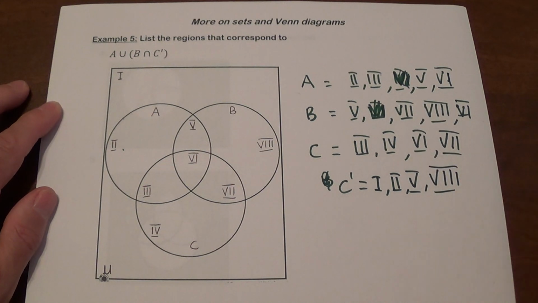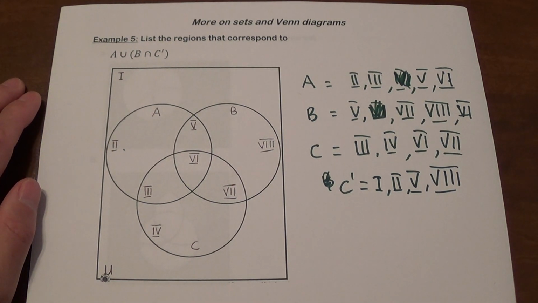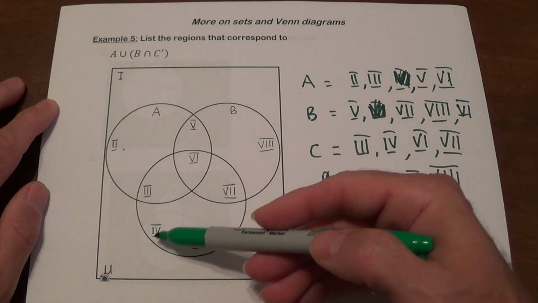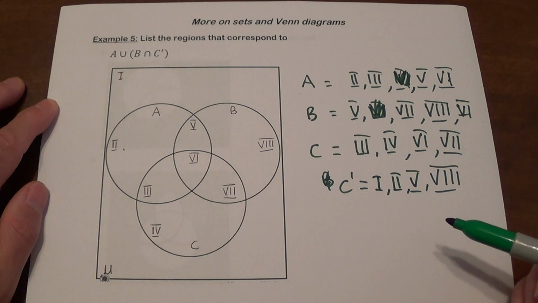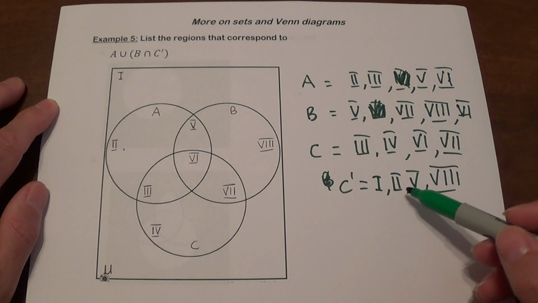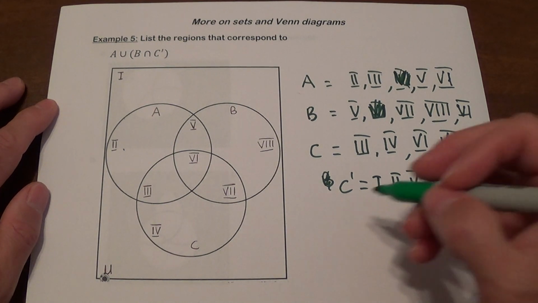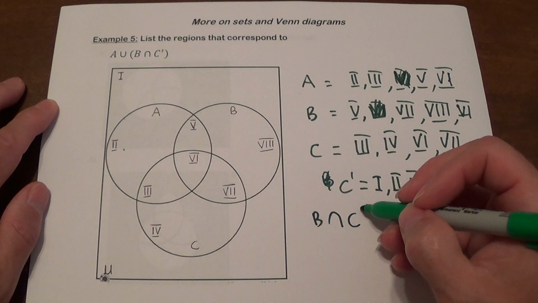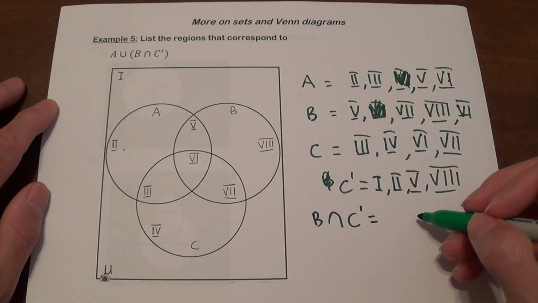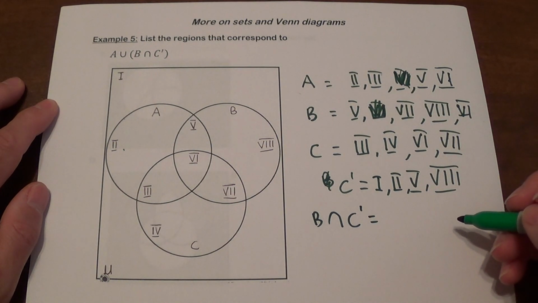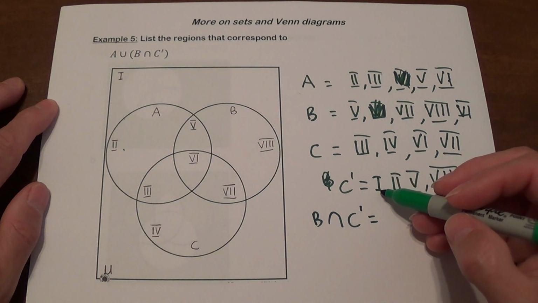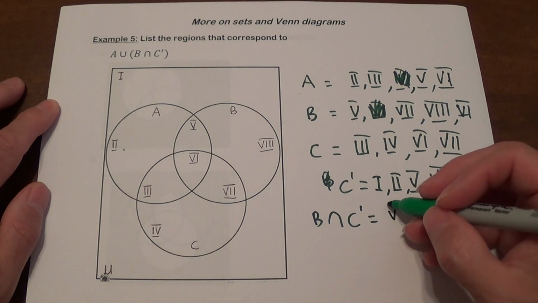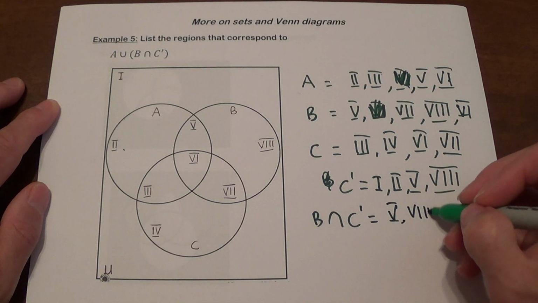Because these are the regions, the parts that are not inside of C. Because what we have inside of C is 3, 4, 6, and 7. Right? So we do 1, 2, 5, and 8. So what is the intersection of B and the complement of C? Those would be the regions that they share in common, right? So they don't share 1, they don't share 2, they share 5 and 8. So it would be 5 and 8.